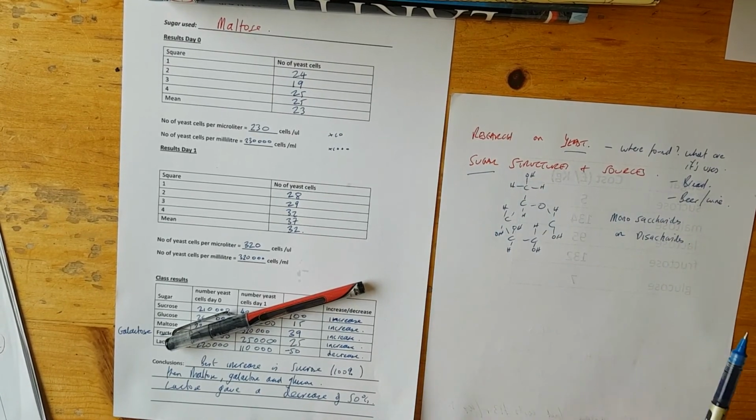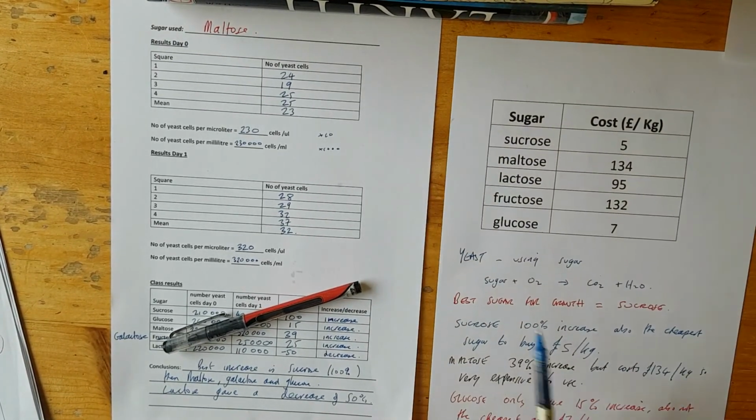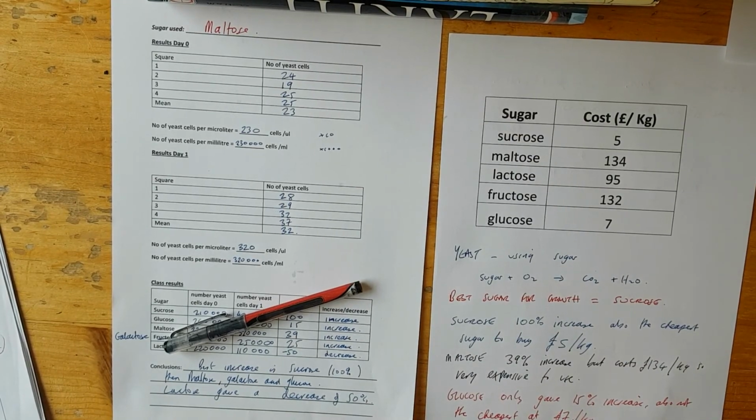Talk about sugars, and then you've got your discussion about costs, and that should be enough for the distinction.